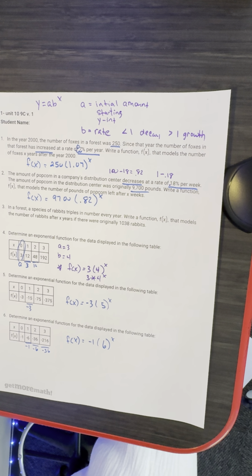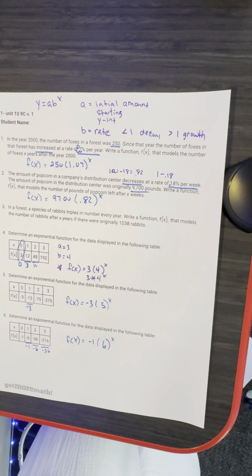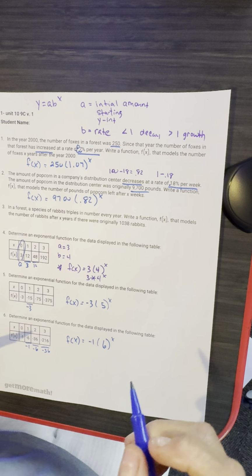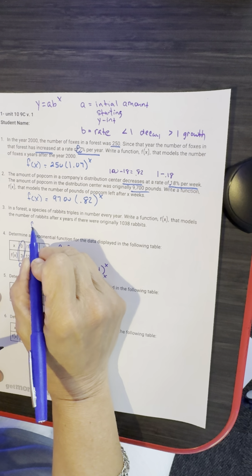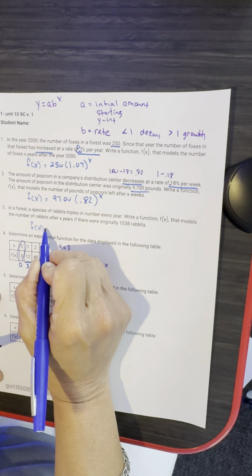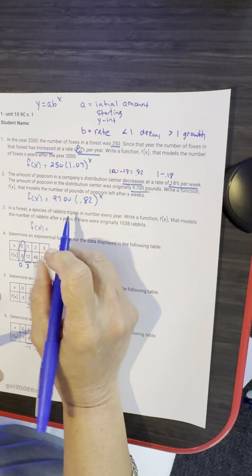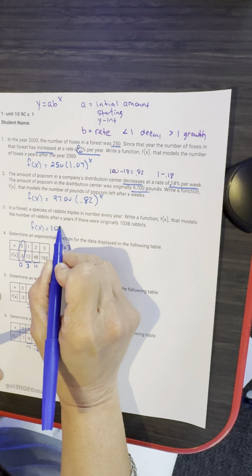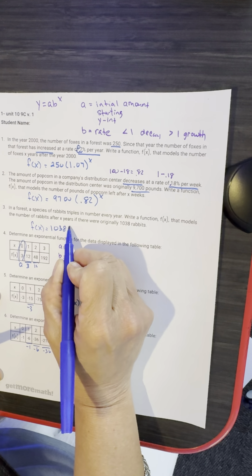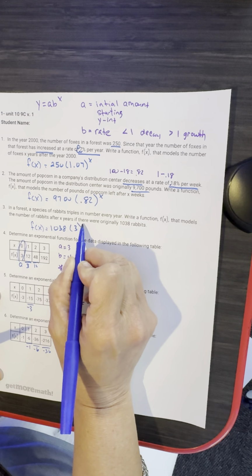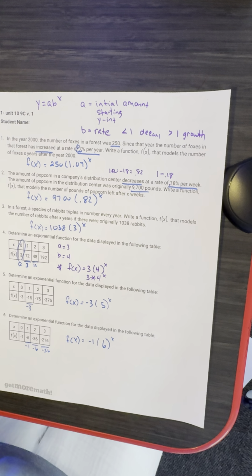Okay, rabbits, 1,038. And after X years, and what's our rate? Triple. Very good. 3, exactly. So 1,038 and triples. So 3 raised to the x. Questions so far? Easy peasy?